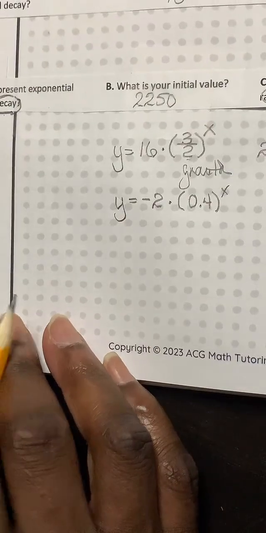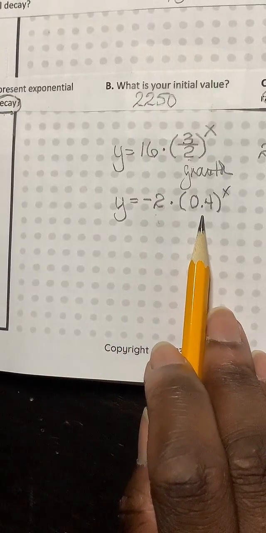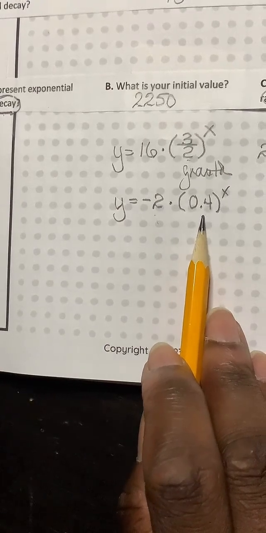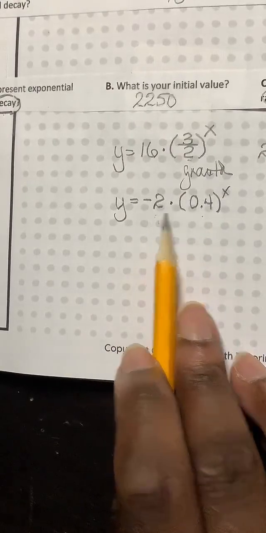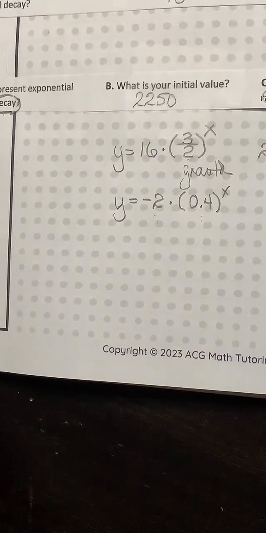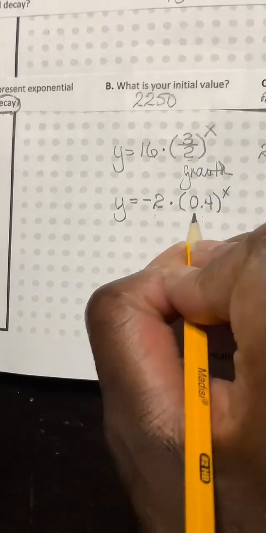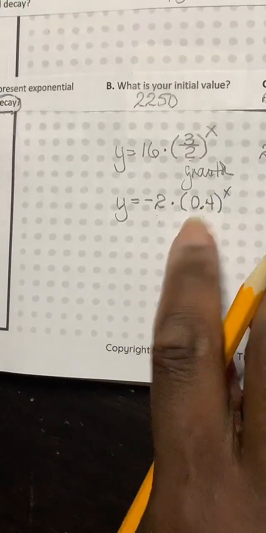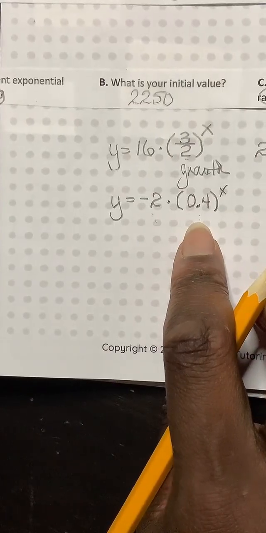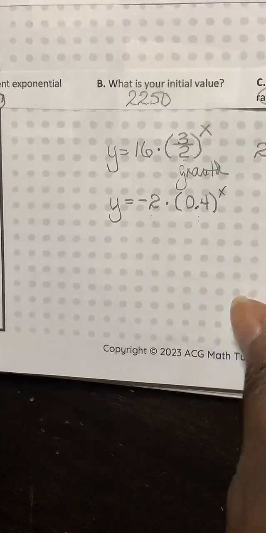Now, why is it decay? Is it because the 2 is negative, or is it because of the 0.4? Why am I shouting like you're in the room with me? Is it because of the -2 or the 0.4? Okay, the 0.4. There we go. Positive, negative. All right, because of the 0.4. Good.